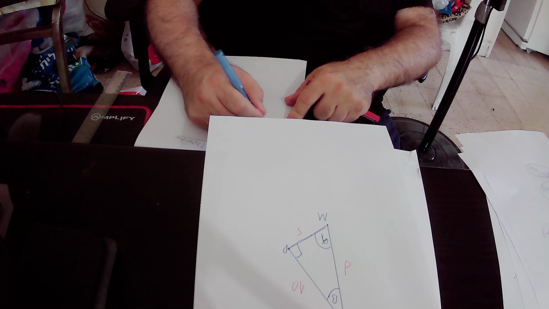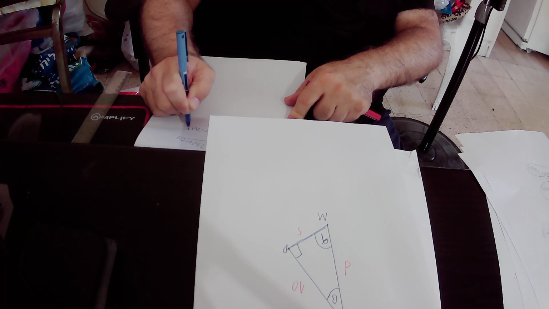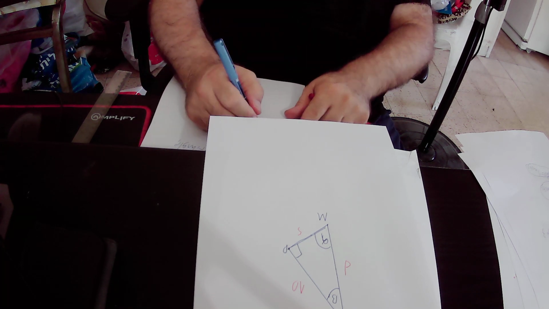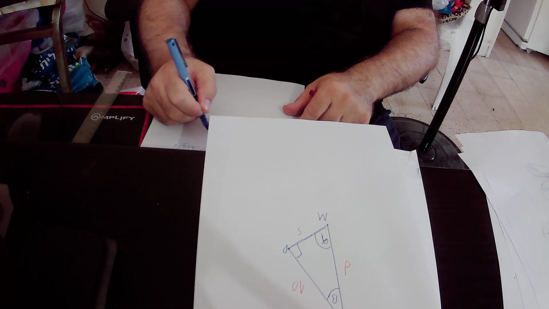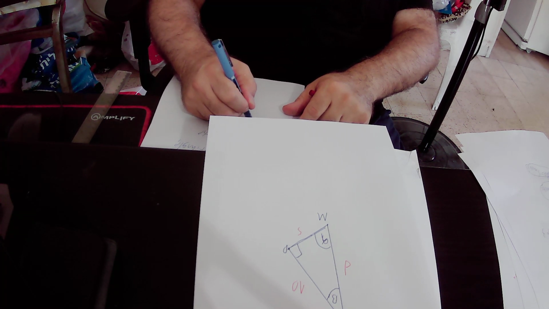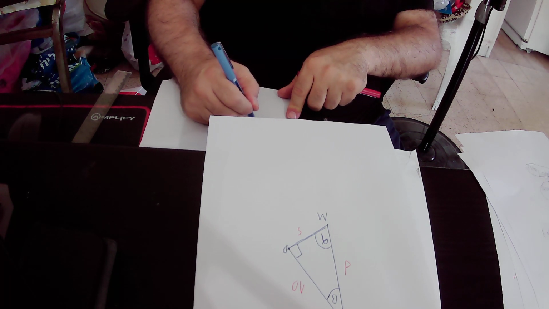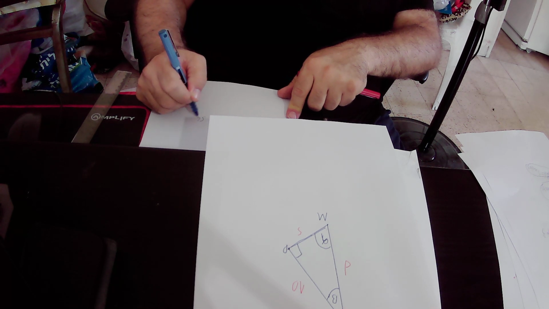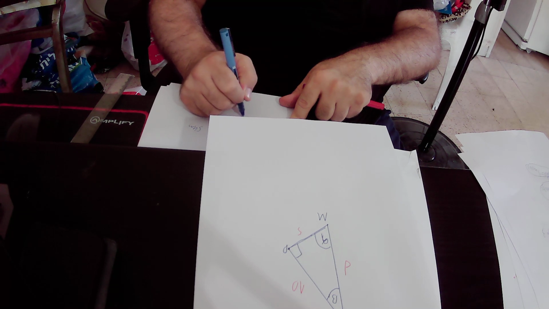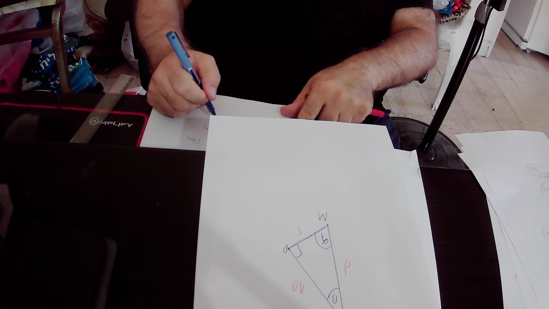So I write that in a right triangle, the square of the hypotenuse equals the sum of the squares of the perpendiculars.